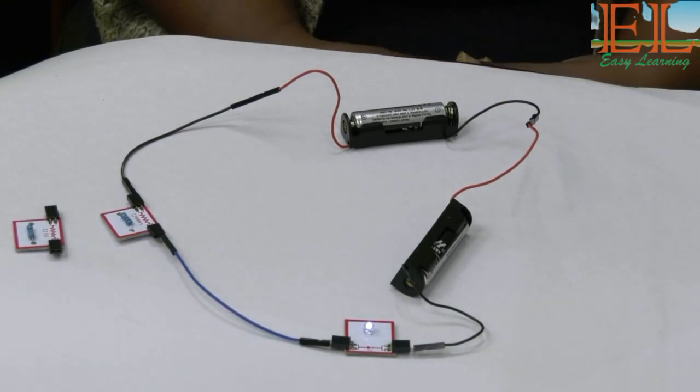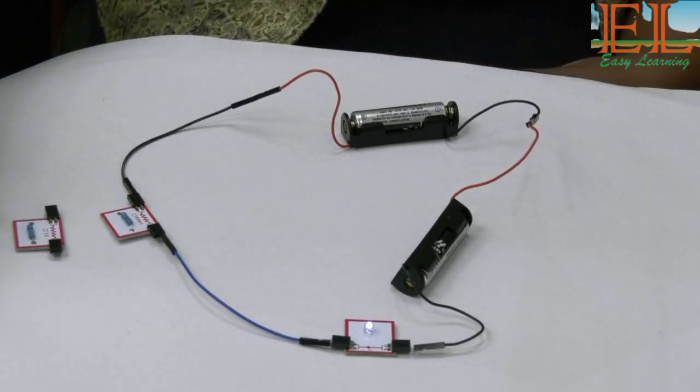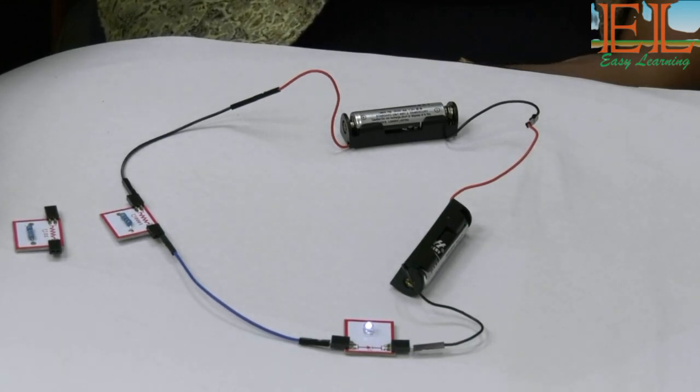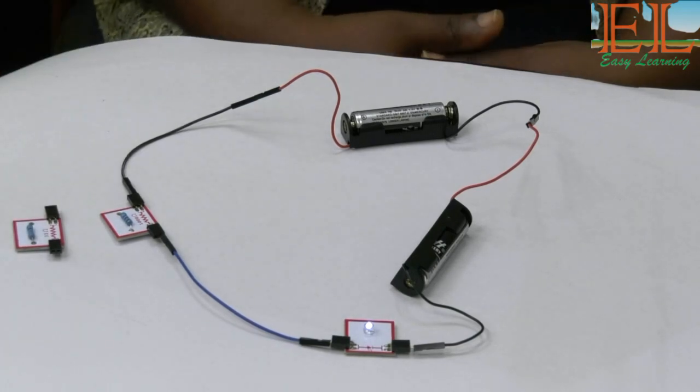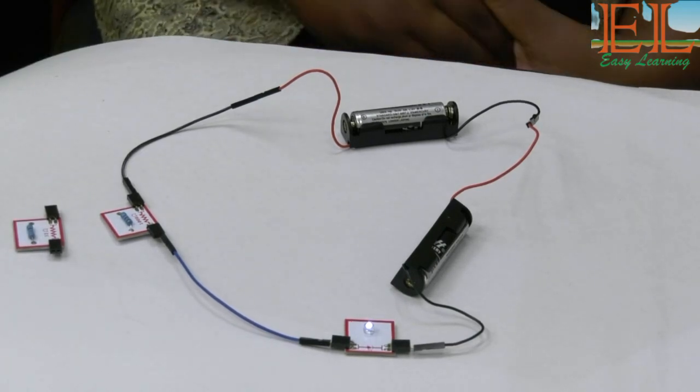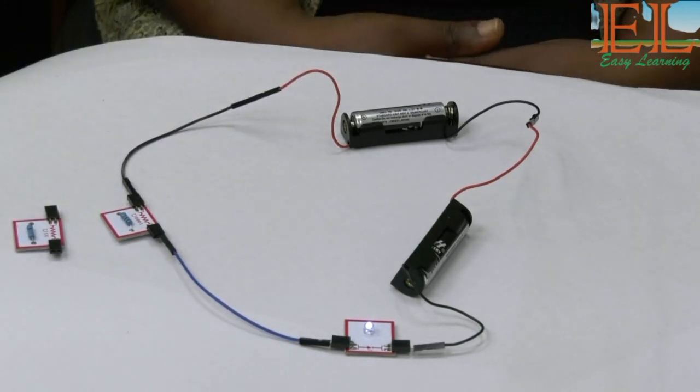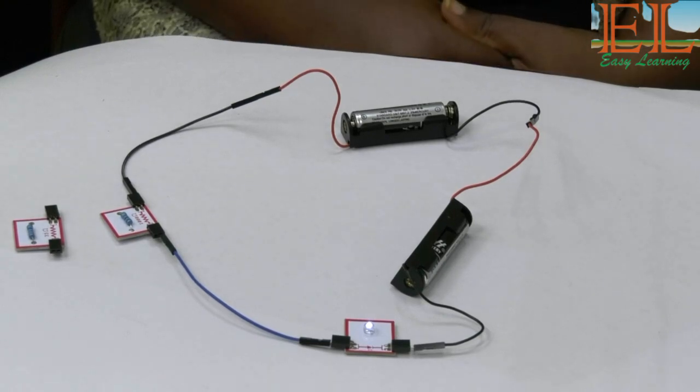Can you explain what just happened? Well, let's have a short video to explain what happened when the resistor was changed to one of a higher resistance. Welcome back. So you see the higher resistance reduced the number of electrons that were flowing to the LED, thereby reducing the current, for which reason our LED looks dimmer.